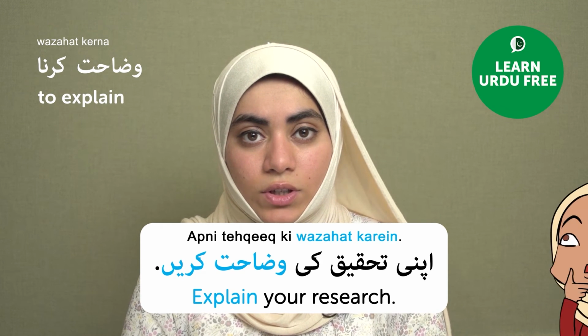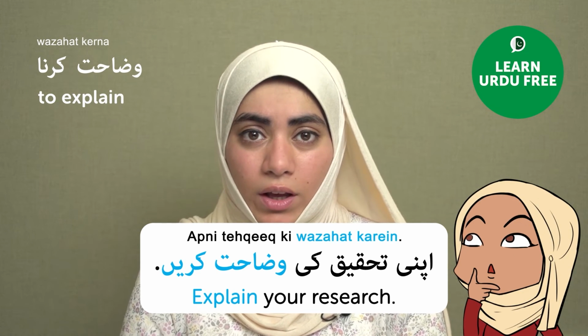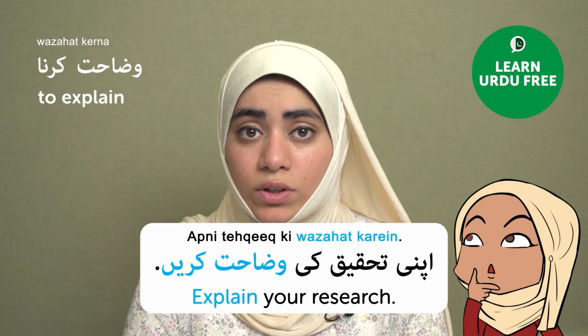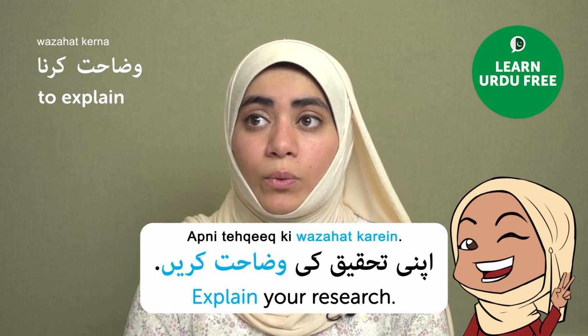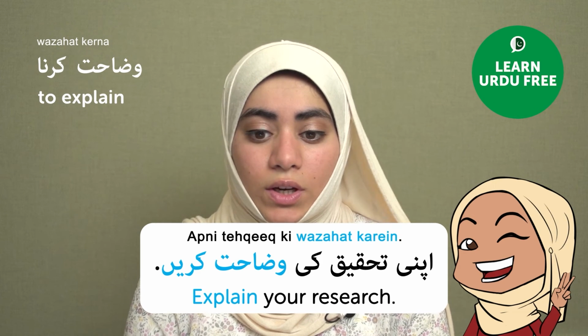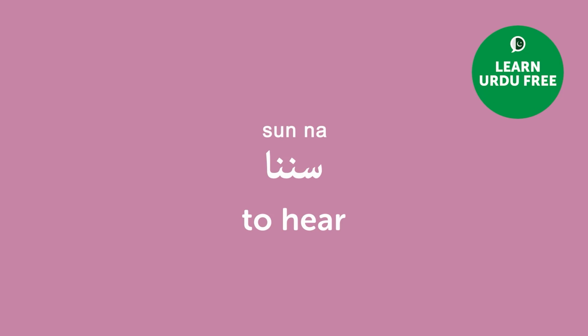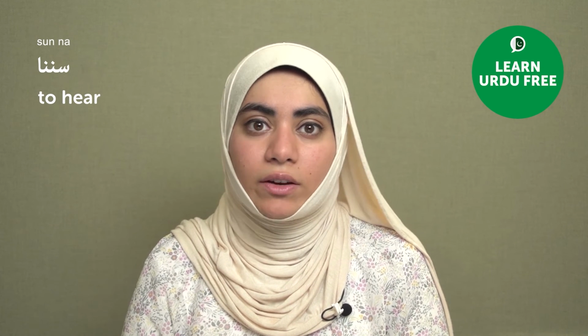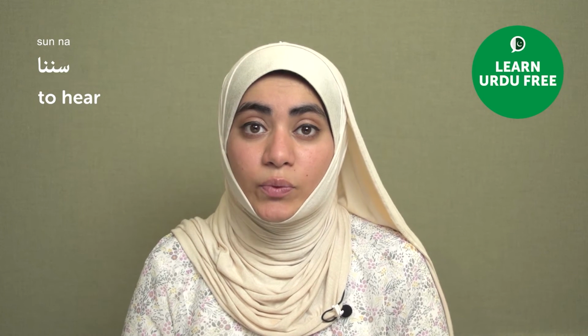Explain your research. This is quite a heavy word and you don't hear it a lot in our everyday conversation, but it is a good word to know if you want to explain something to others. Sunna, to hear. Sunna, a very common verb that we use in our everyday conversation, and the English translation would be to hear or to listen.